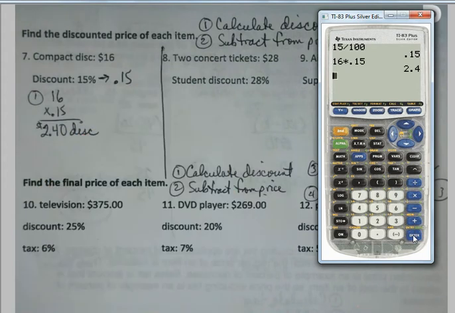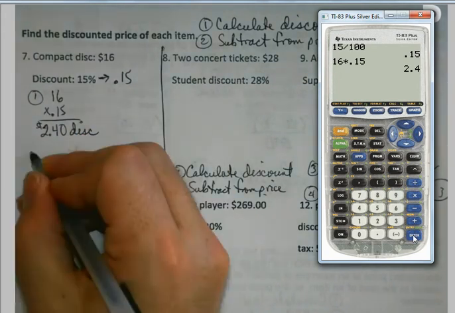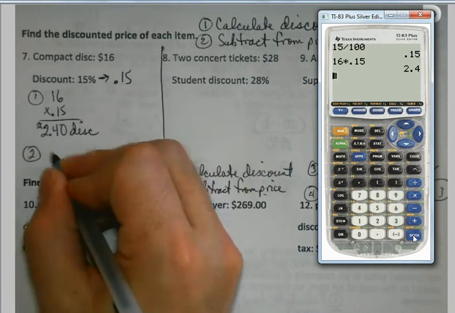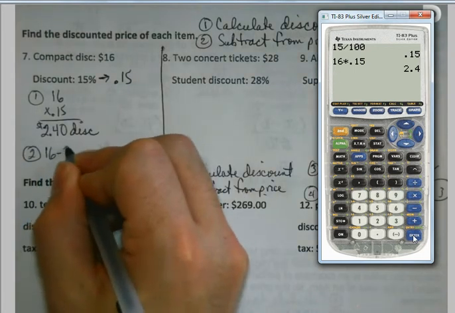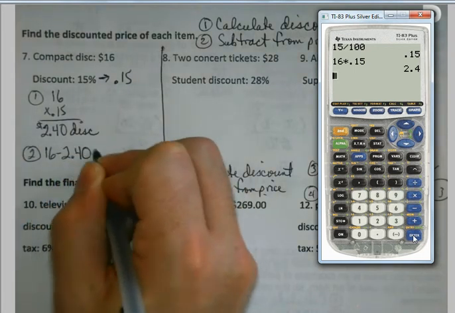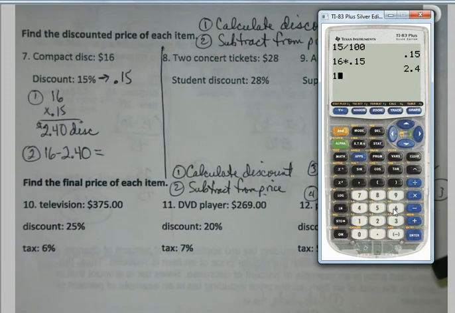So my discount's going to be $2.40. But then since it's a discount, that's a good thing for me. So I'm going to subtract it this time. Because I don't want to pay more with a discount. That's not much of a discount.